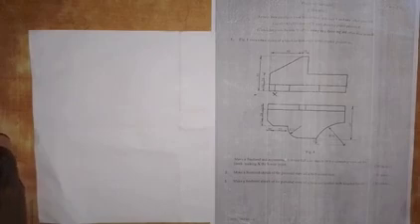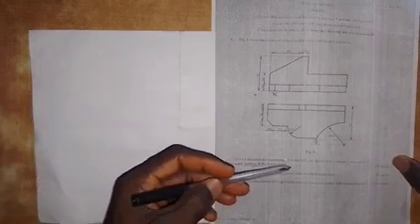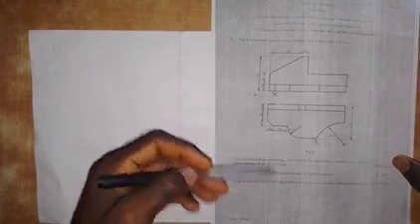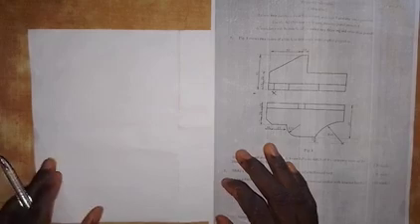Okay, I'm just going to make its isometric view. I'm not going to make it twice full size, so I'm not going to do that. It's just that I'm going to put the part together and we obtain its isometric view. Okay, so let's go and do that.